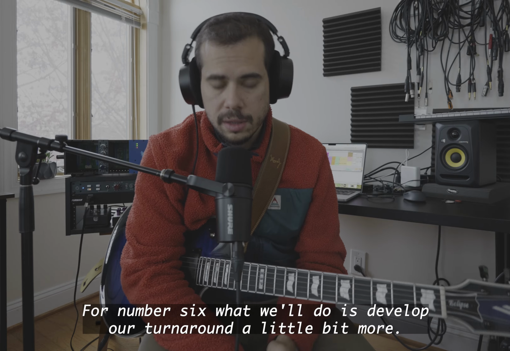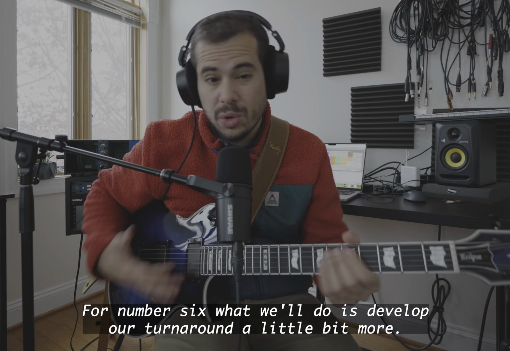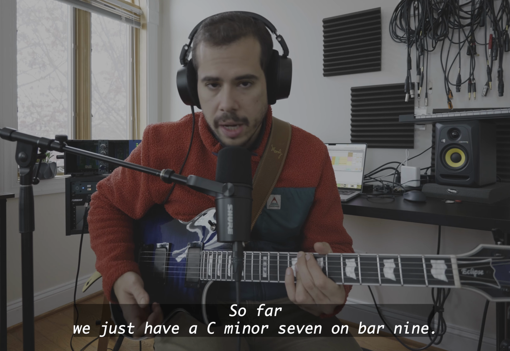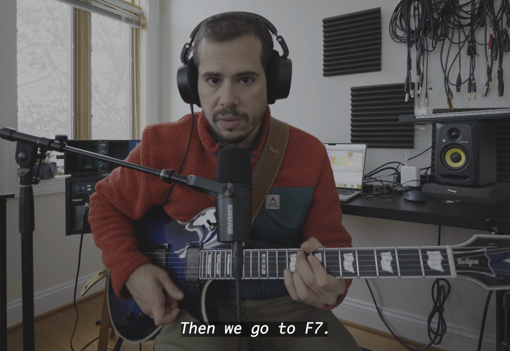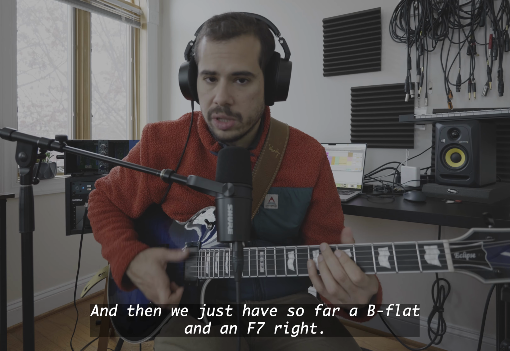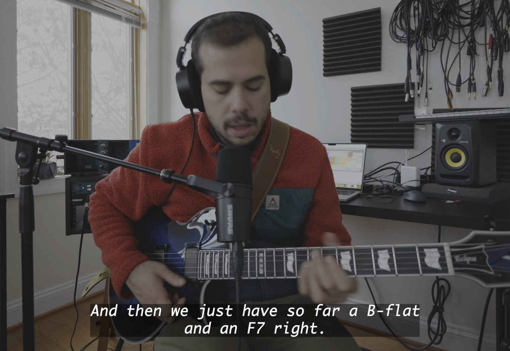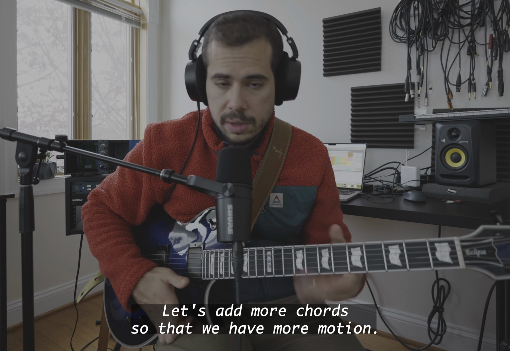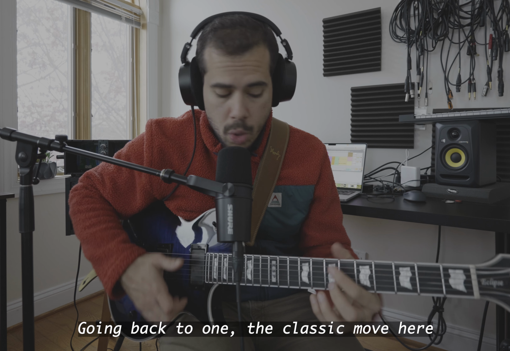Okay, for number 6, what we'll do is develop our turnaround a little bit more. So far, we just have a C minor 7 on bar 9, then we go to F7, and then we just have, so far, a B flat and an F7, right? Let's add more chords so that we have more motion going back to 1.